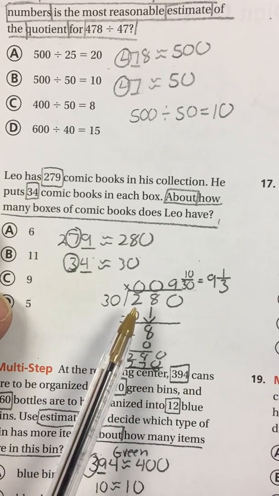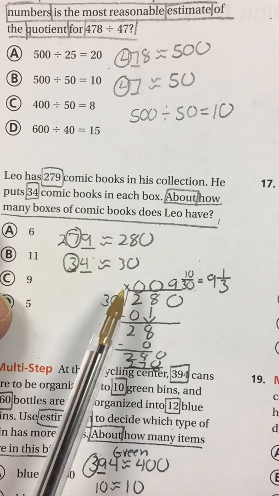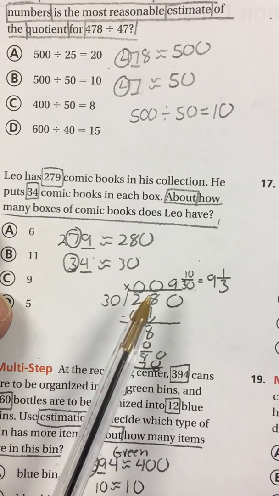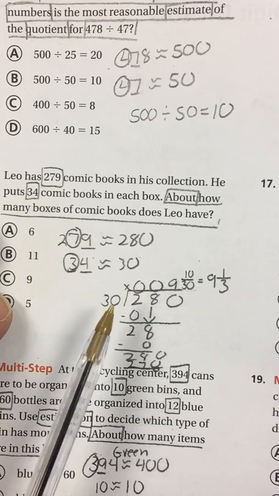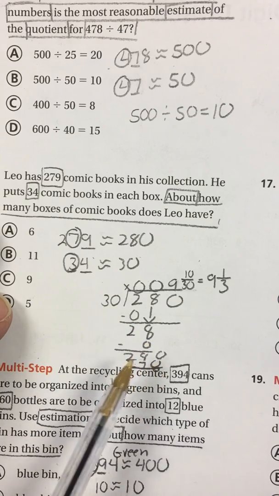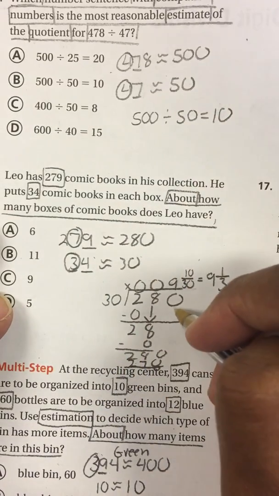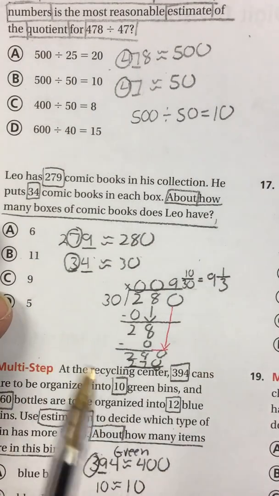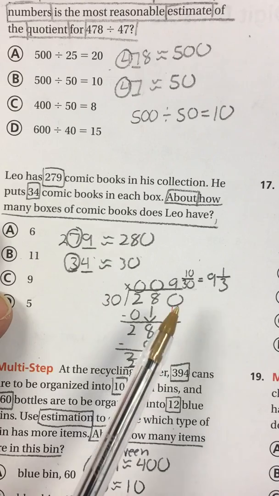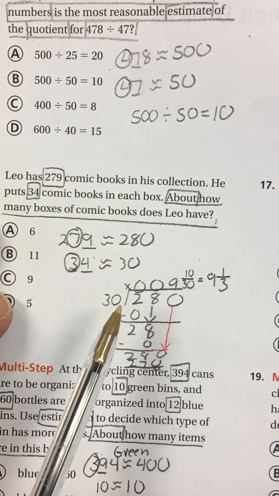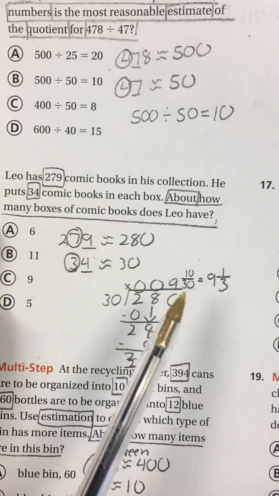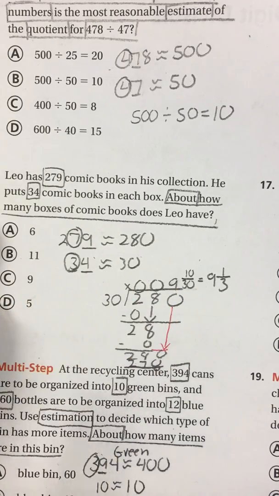If I have 2, I can't make any groups of 30. 0 times 30 is 0. Subtract and bring down. Now I have 28, but I still can't make a group of 30. 0 times 30 is 0. Subtract, I get 28. And then I'll bring down my 0. So now I have 280. I can make 9 groups of 30. 9 times 30 is 270. I have a remainder of 10. So 9 is the one that's closest to my answer.